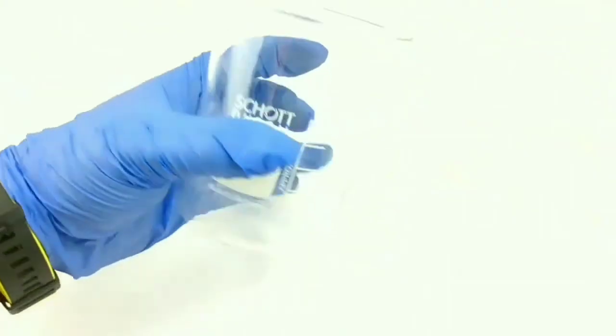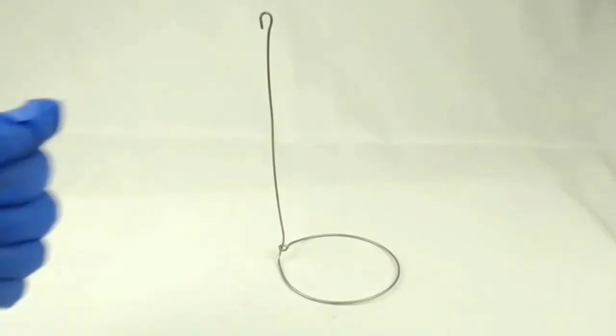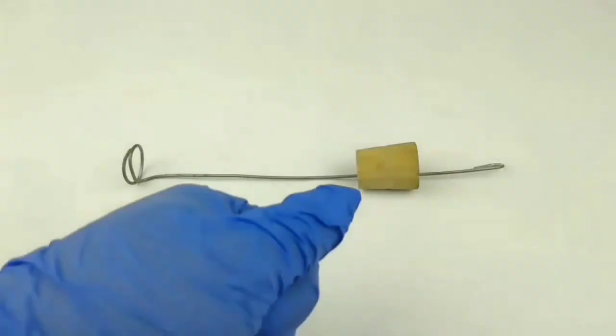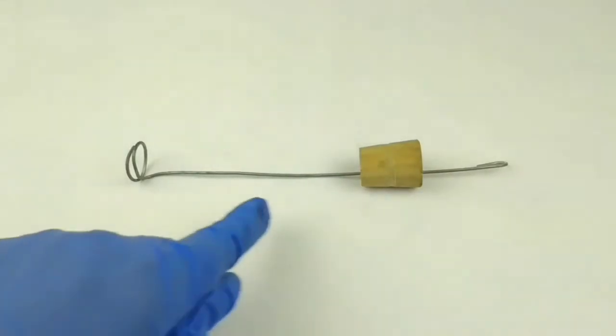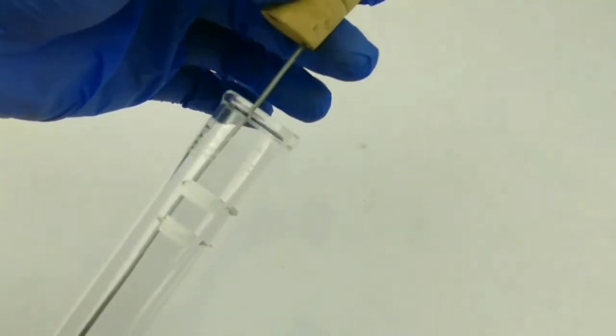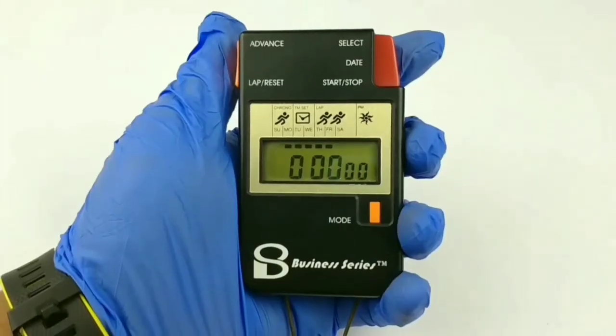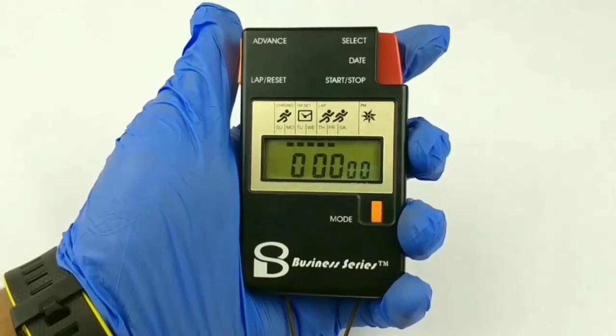A 400 ml beaker used as an ice scoop. A stirrer to stir the ice-water mixture. A set of cork and stirrer for the boiling tube. A stopwatch.